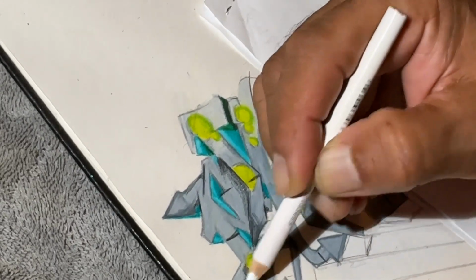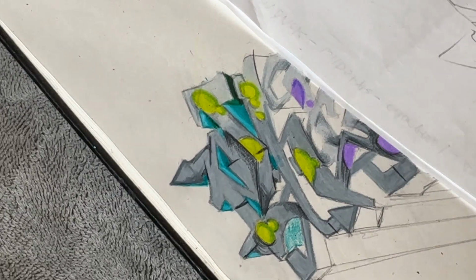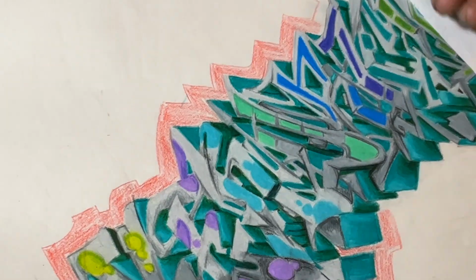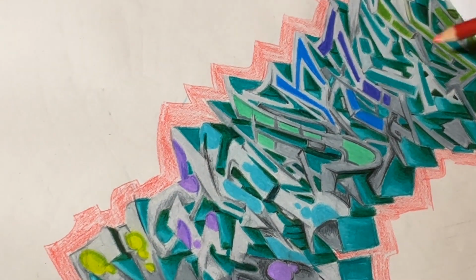One thing I forgot to mention is that I will not be outlining this piece. I want the artwork to have a more realistic and painterly appearance rather than just the traditional outline graffiti look. Now let's move to the background.